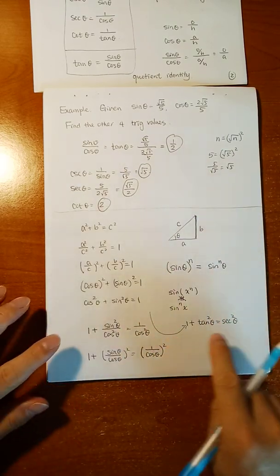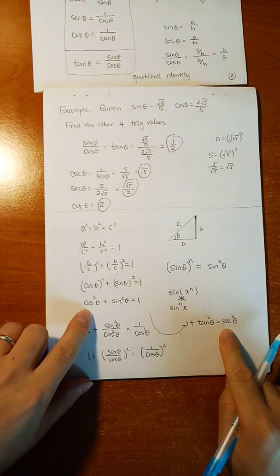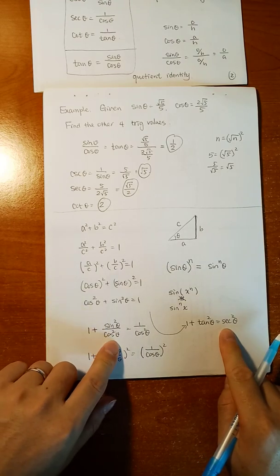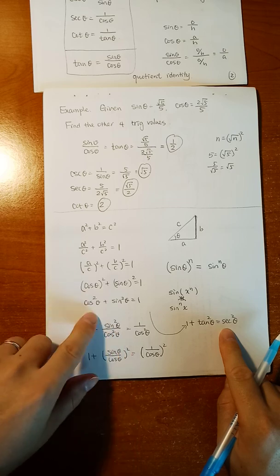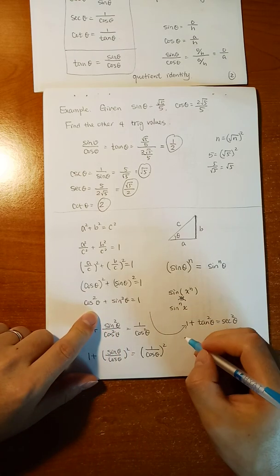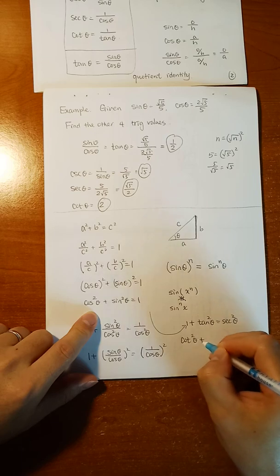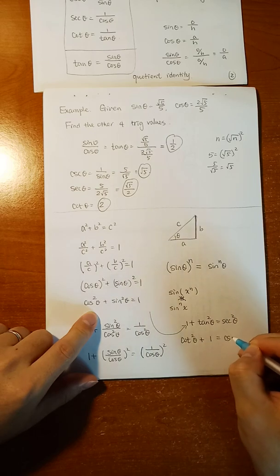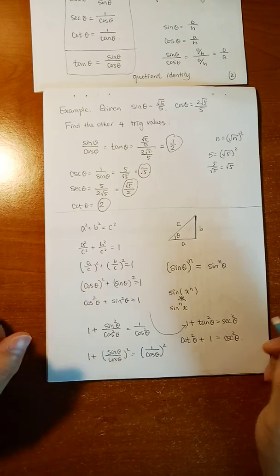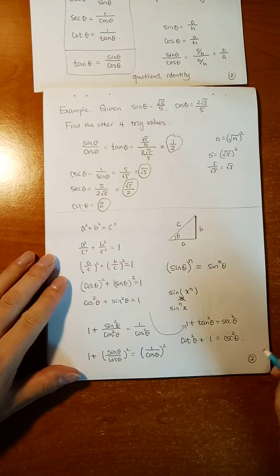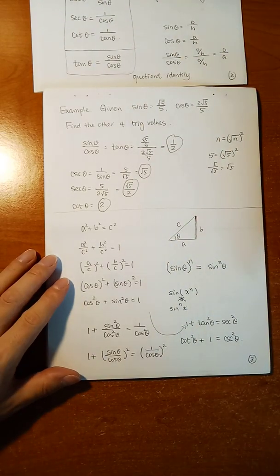We got this formula by dividing the identity by cosine theta squared. If we divide it by the sine theta squared, we will get the other one. So that's the other two most important identities.